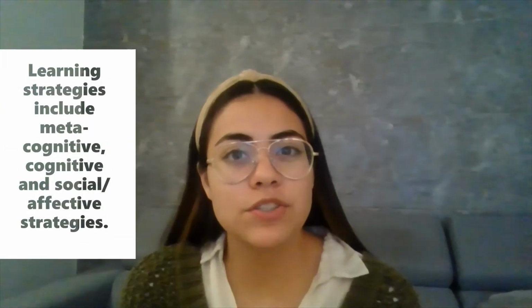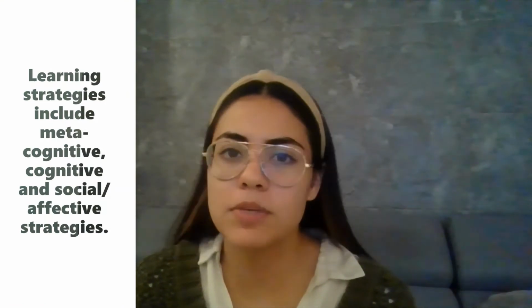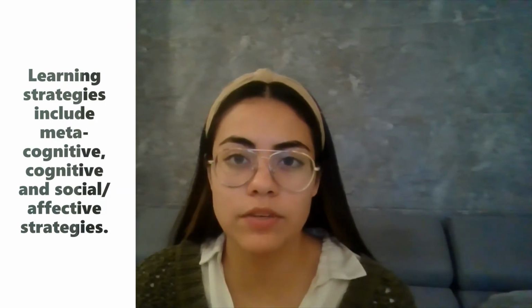Strategies. This component talks about the opportunities students had to use strategies, which are cognition, metacognition, and socio-affectivity. It also talks about the use of scaffolding techniques to assist and support students' understanding. And finally, how the teacher asked questions to promote higher order thinking skills.